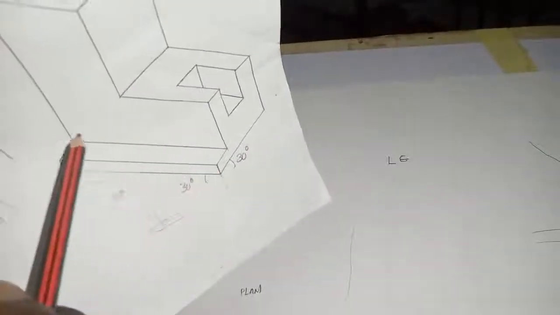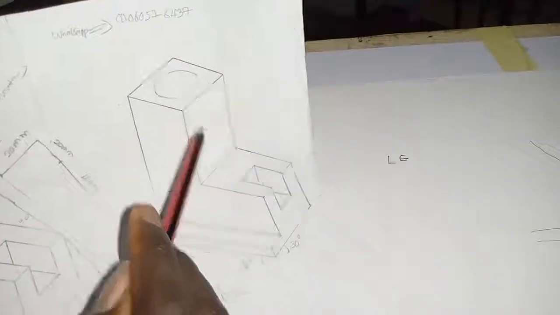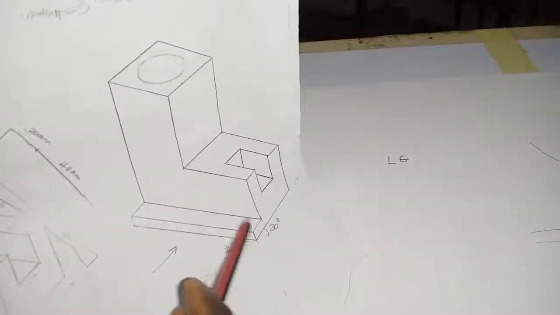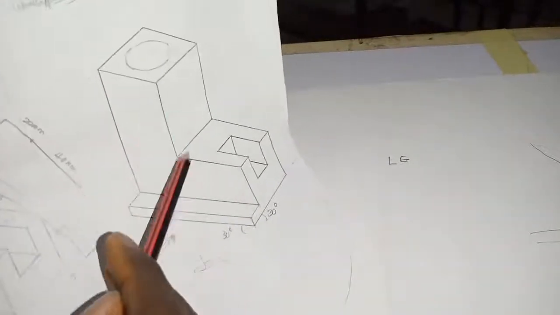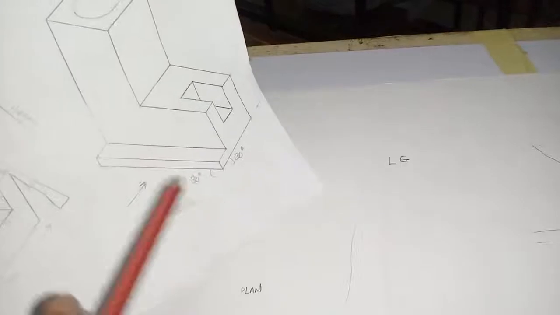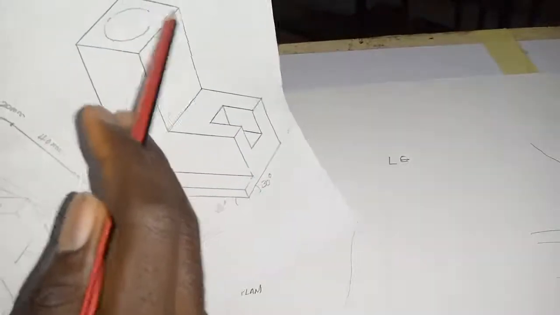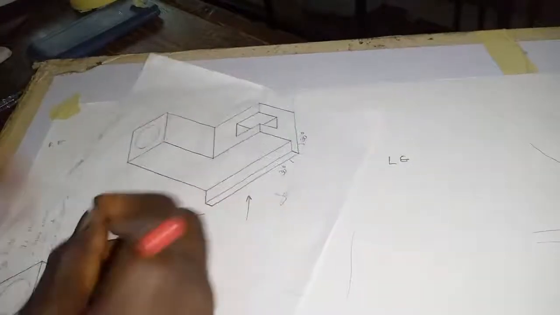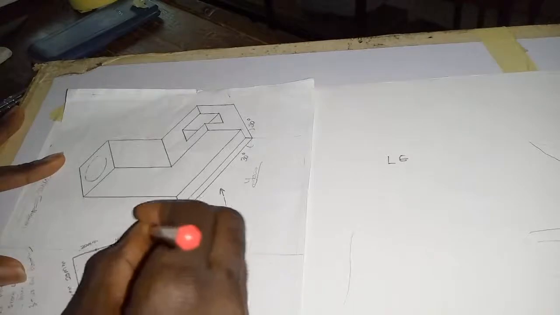The line here and the line here will become a straight line, and it'll be merged with the line here. So the next thing is this line here, merging with this line here and becoming a straight line. And this is it here. Alright, so we're done with that part.